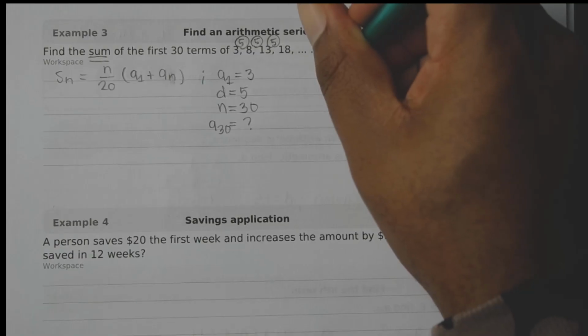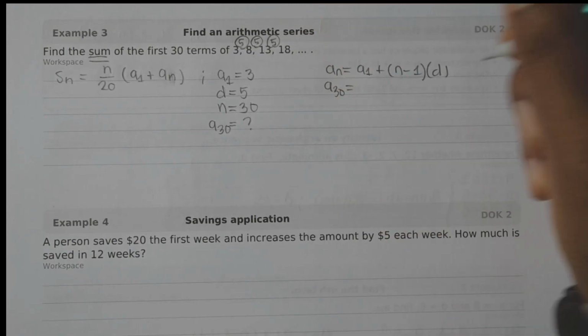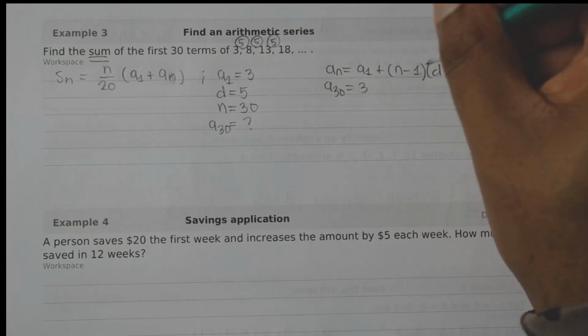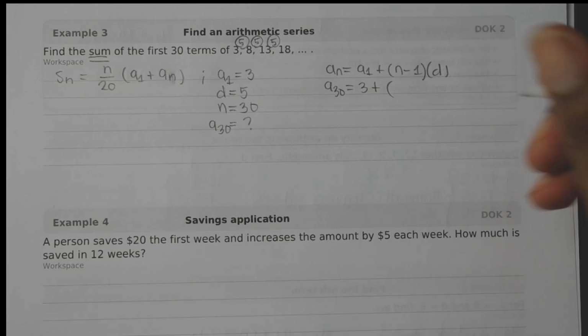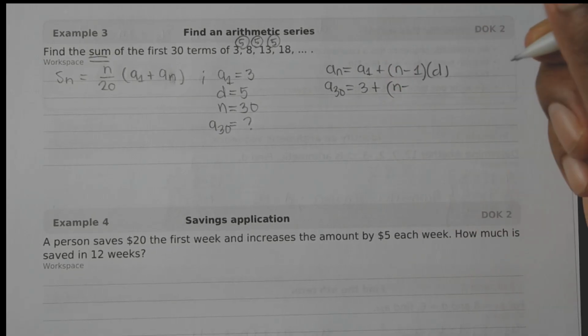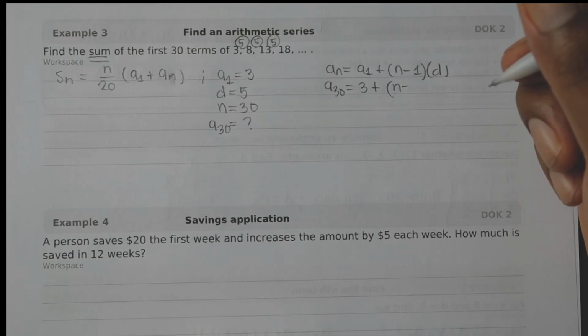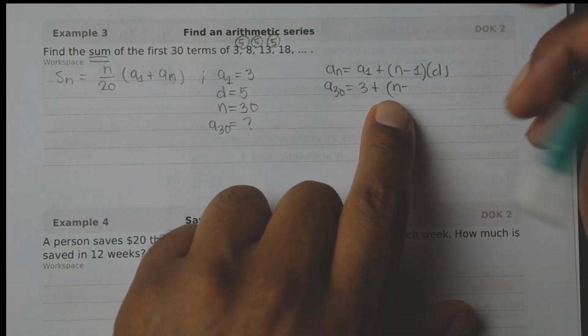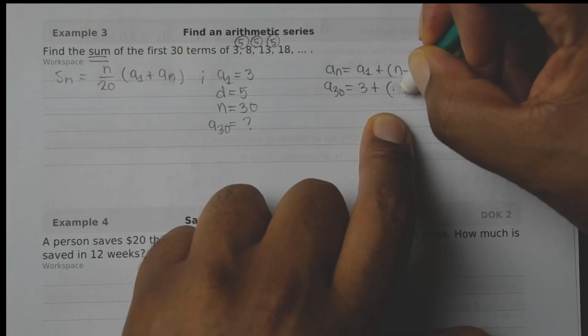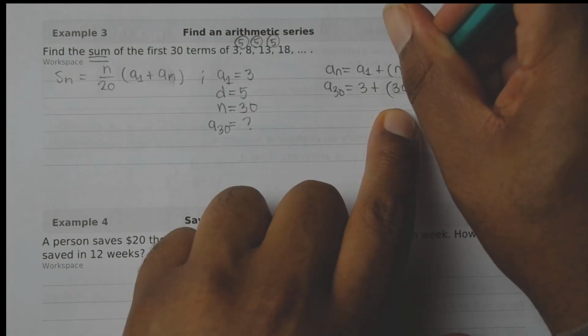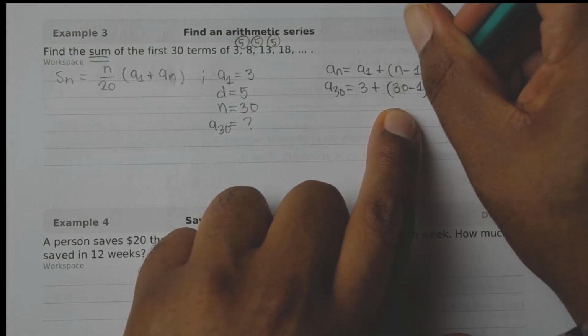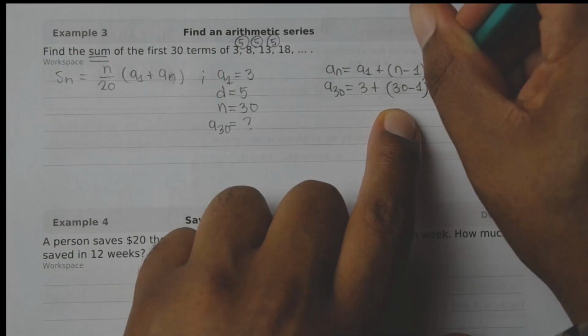We're looking for a sub 30. a sub 1 is 3 plus 30 minus 1, and then the difference is 5.